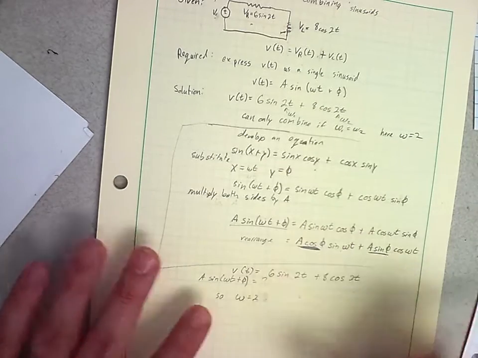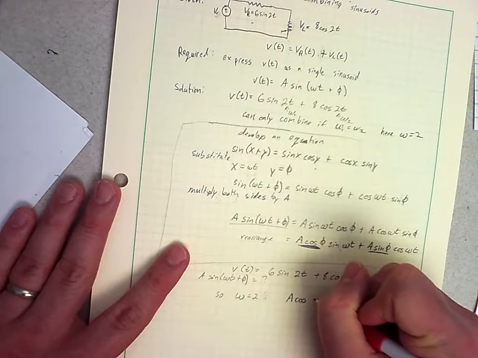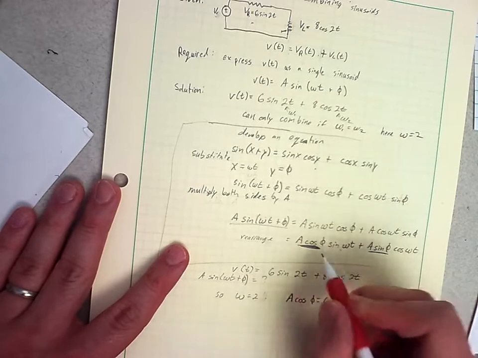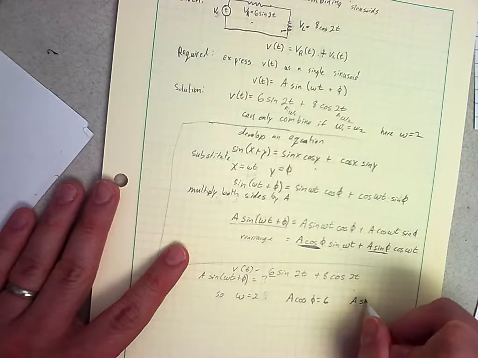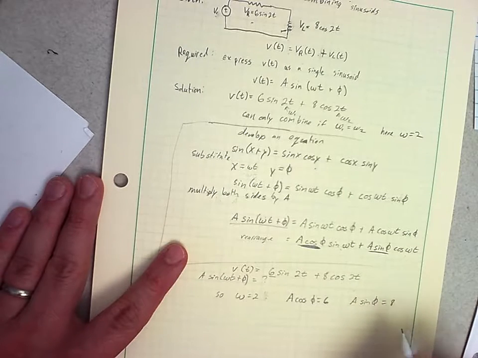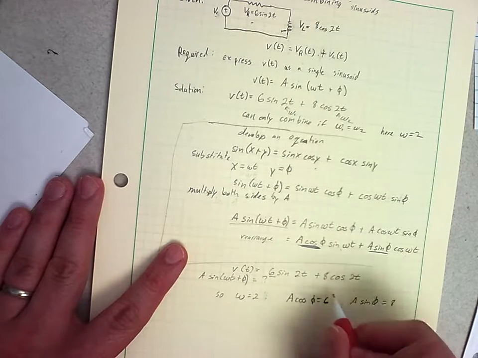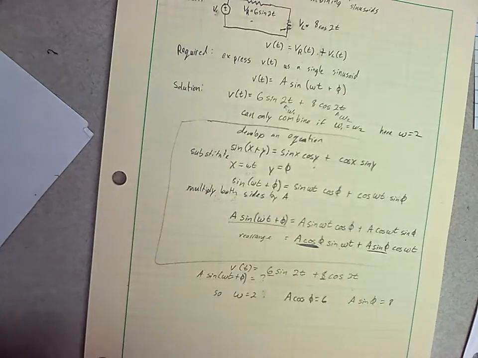We have 2 times t. And I know that A cosine phi must be the same as this. It must be 6. And A times the sine of phi must equal 8, because that's the part that I get multiplied by in there.